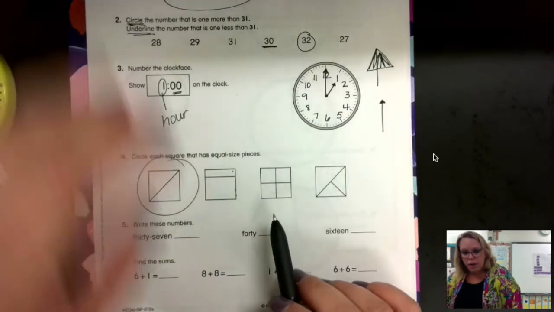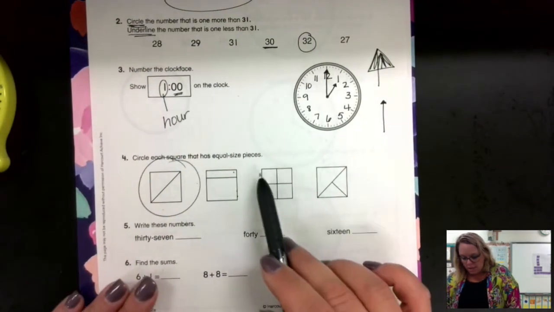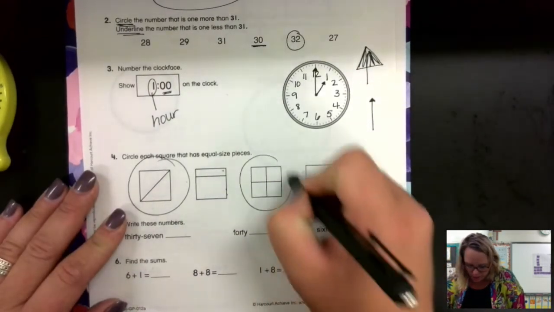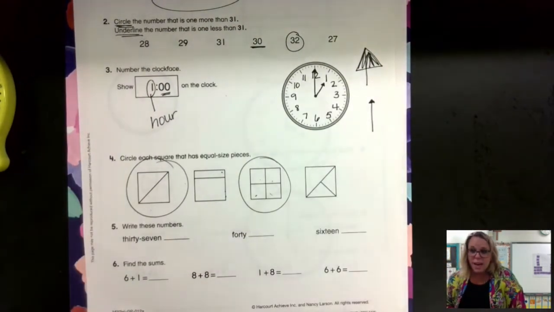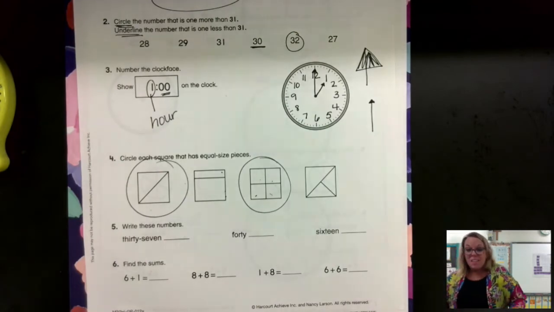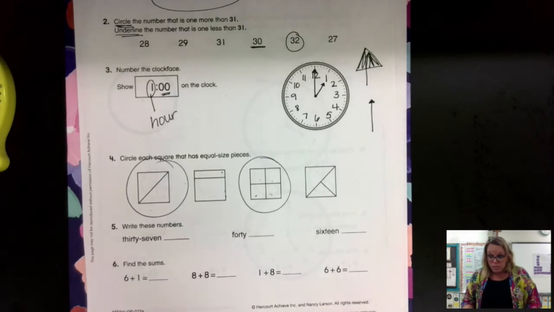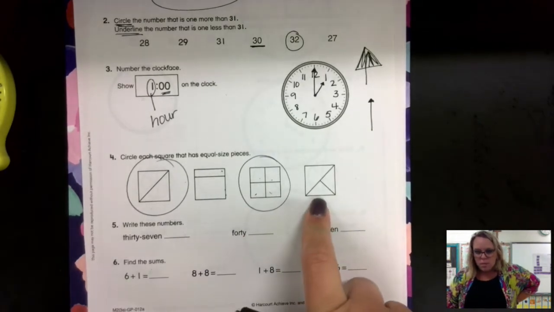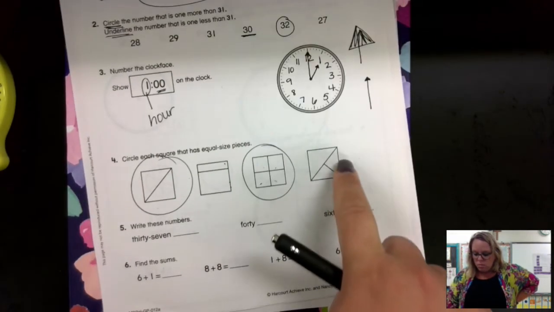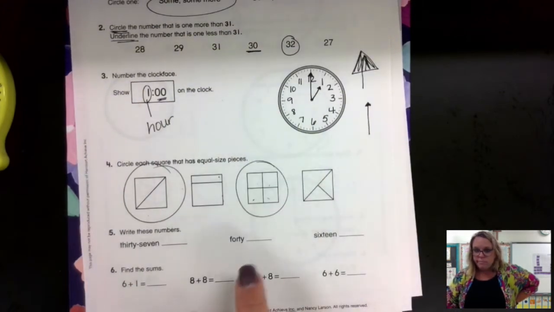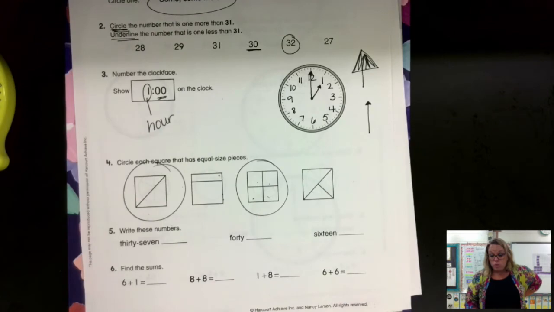What about this one over here? Does this have equal size pieces? Yes, it does. So go ahead and circle it. Each of those pieces I could stack on top of each other, no problem. And there would be nothing left hanging off. Nothing would be too teeny tiny. It all fits where it's supposed to. And what about this one? Are these all equal size? Well, these are equal, but are they the same size as this guy here? No, so we have to leave that one alone too.